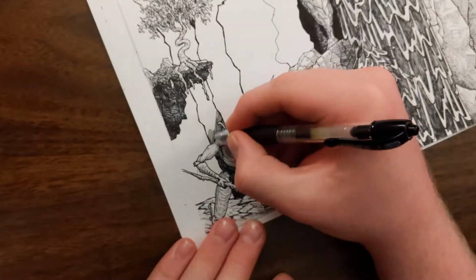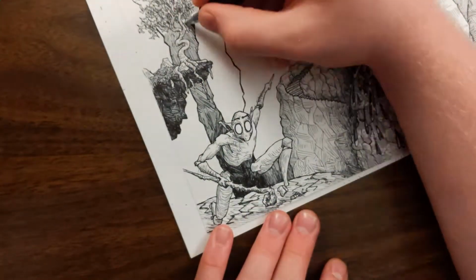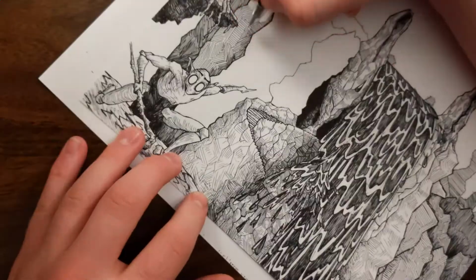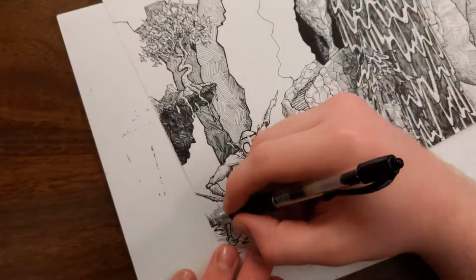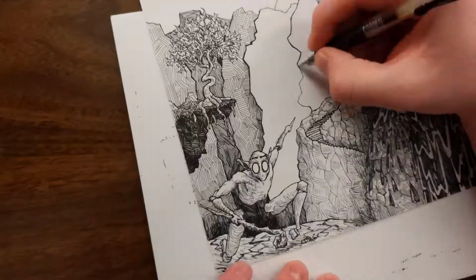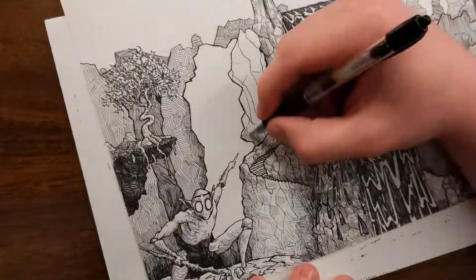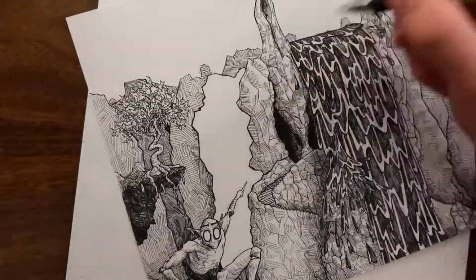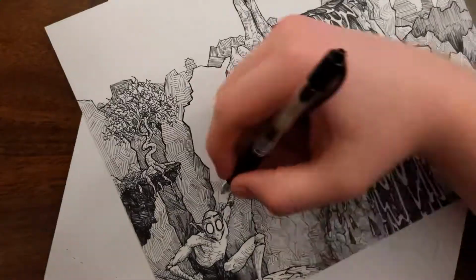This drawing is actually a scene from a story that I intend to write, it's a middle grade fiction. I had this idea of doing a series of drawings and then writing a story based off the drawings rather than illustrating a previously written story. So it's an interesting thing.